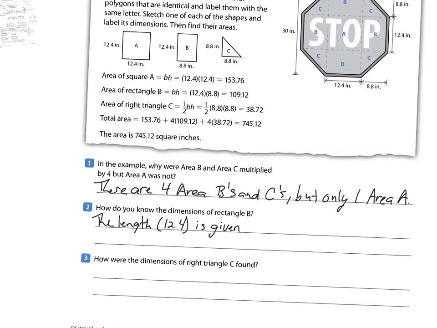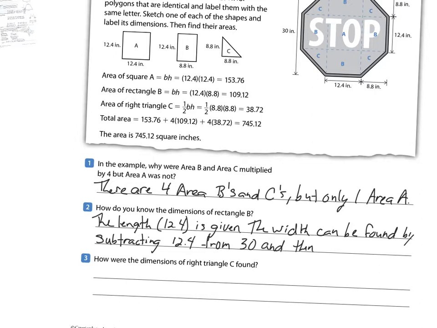To find the width, we got to do a little bit more work. If you study the diagram, it says to find the width, we have to subtract, so I'm going to say it can be found by subtracting 12.4 from 30 and then dividing by 2. All right, study the diagram if you're unsure of how I got that.